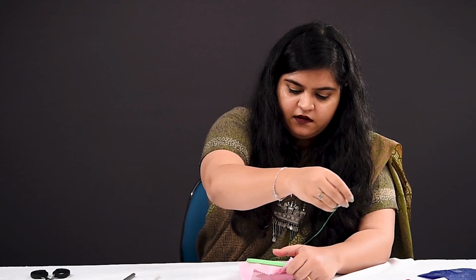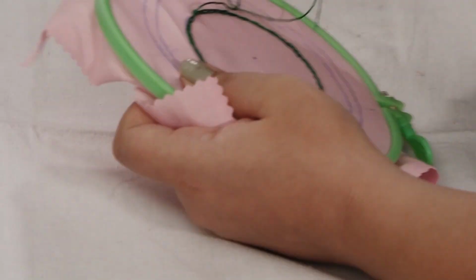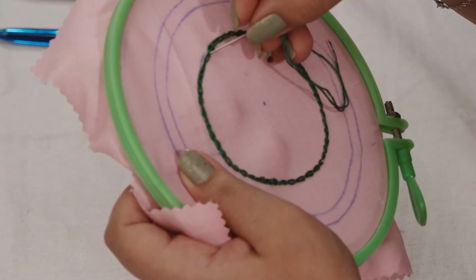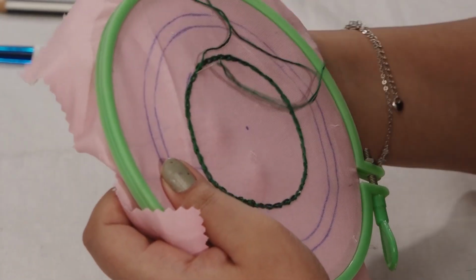Once you reach the end of your outline, anchor over the last stitch and take your needle at the back side of the fabric.